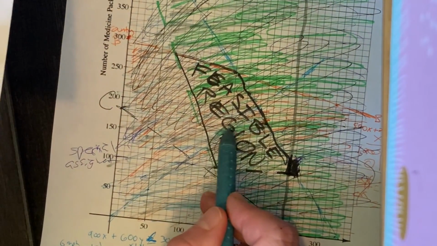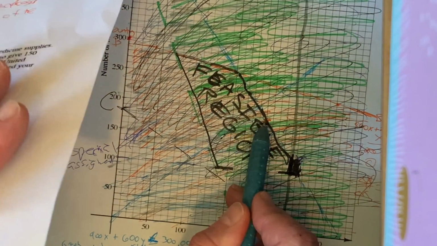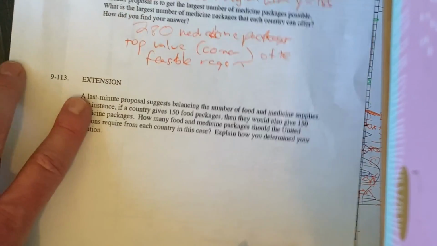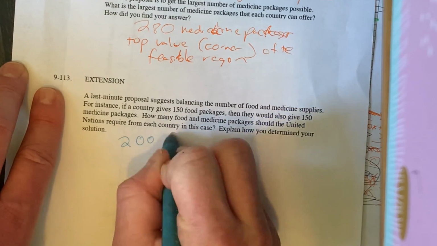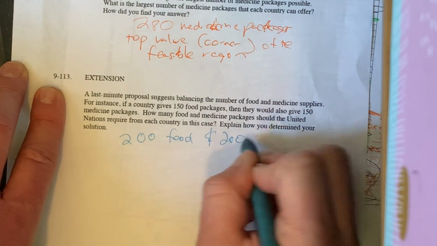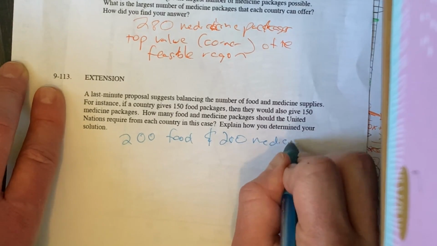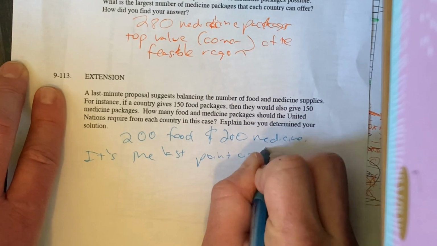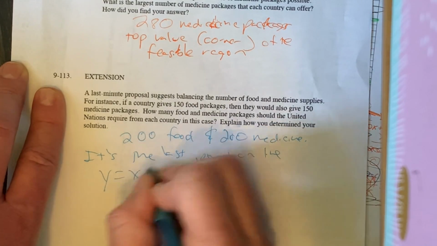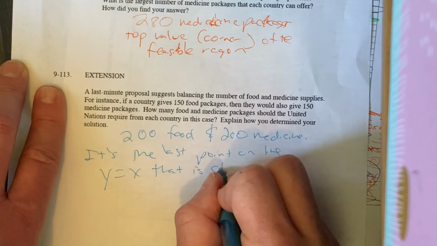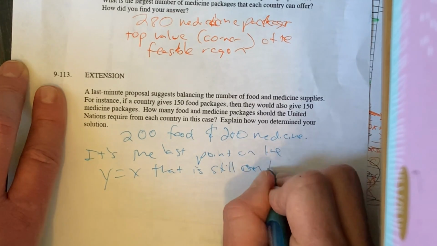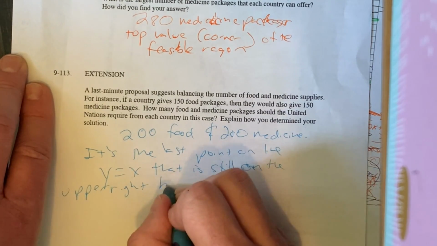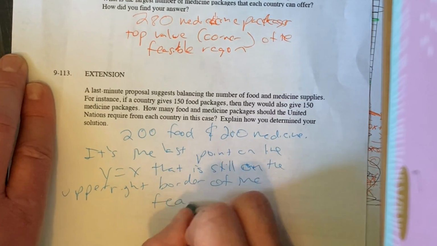So we've shifted things to maximize all of the resources we can use, but still staying within the constraints. So 200 food and 200 medicine. And my justification is it's the last point on line y equals x that is still on the upper right border of the feasible region.